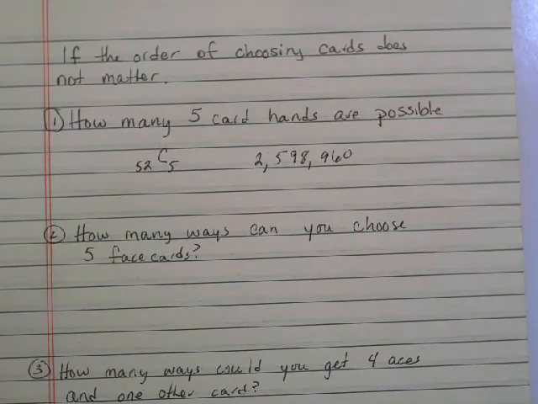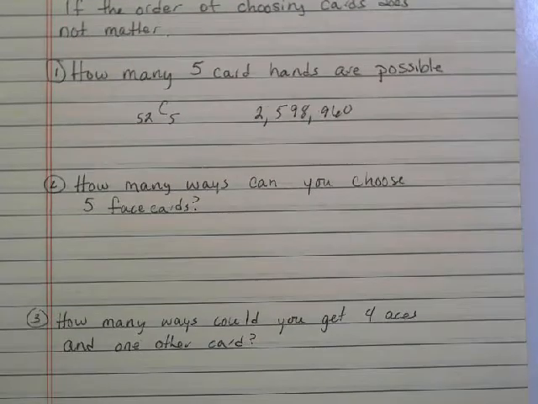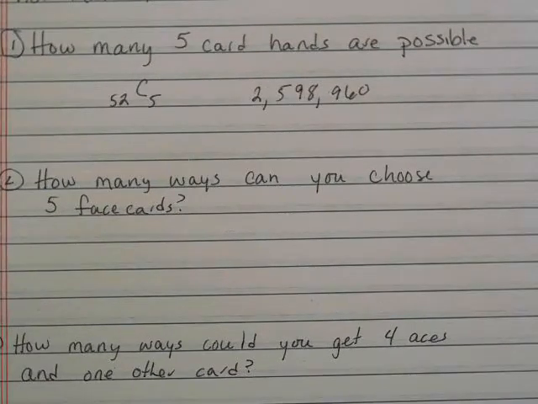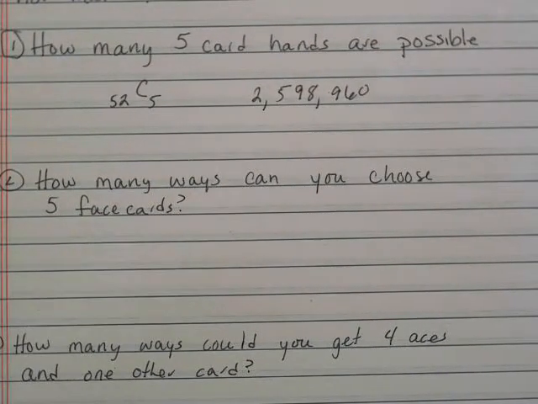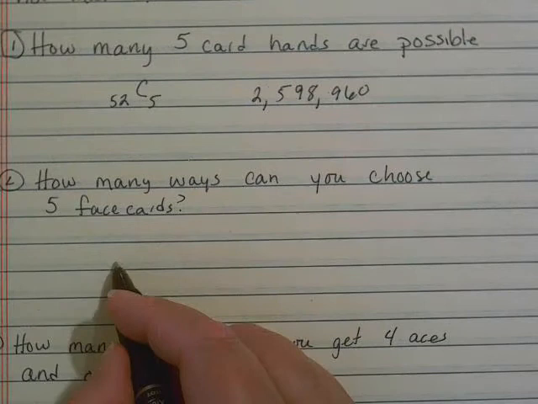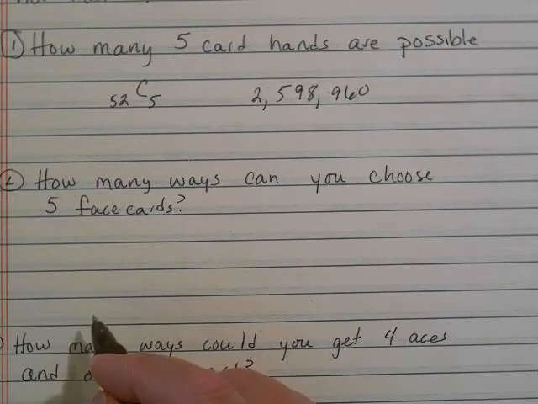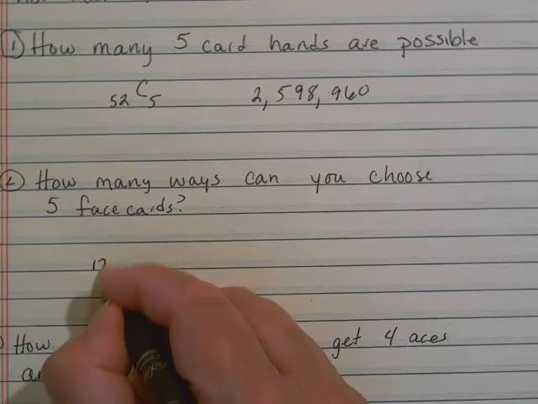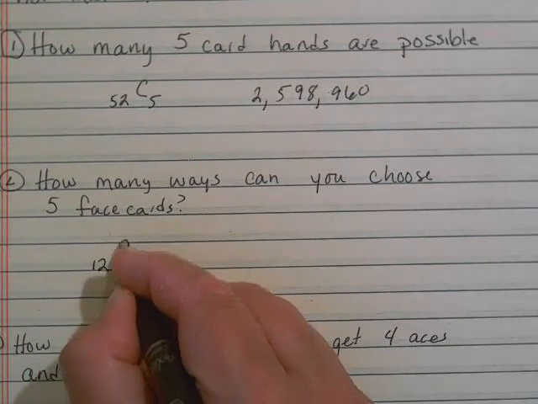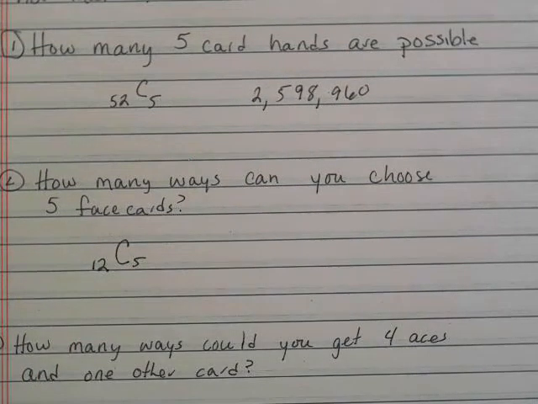Here's the second question. How many ways can you choose 5 face cards? So this time we're not just choosing 5 of any card, we're only choosing from the face cards. So when I pick the group that I'm going to choose from, I want to just talk about face cards. And there are 12 face cards in the deck, and I want to choose 5 of those.